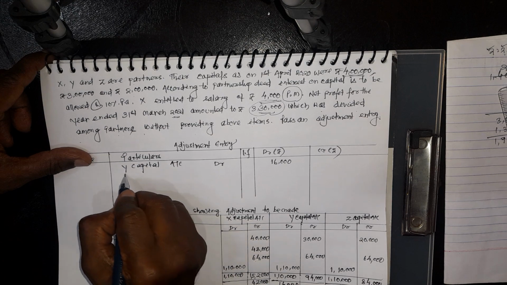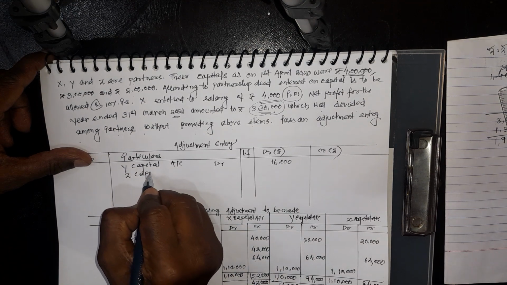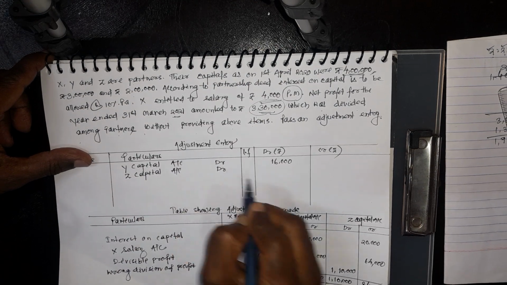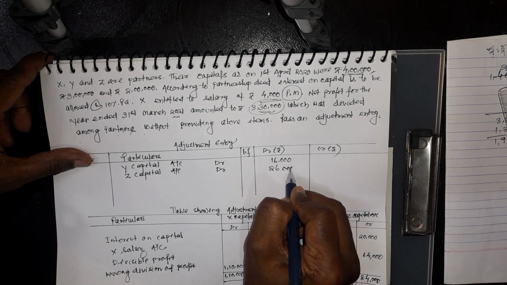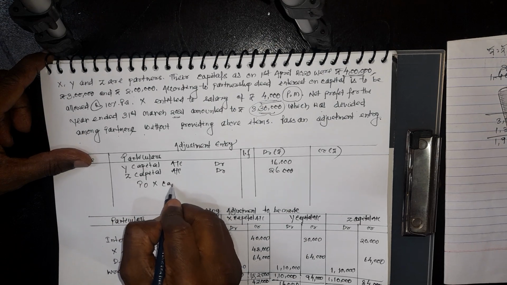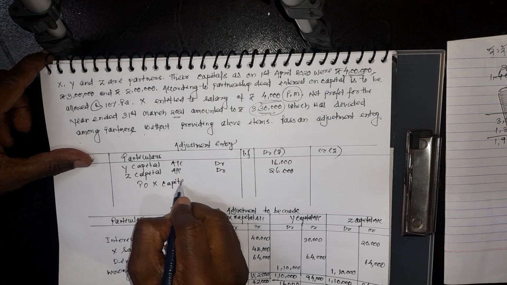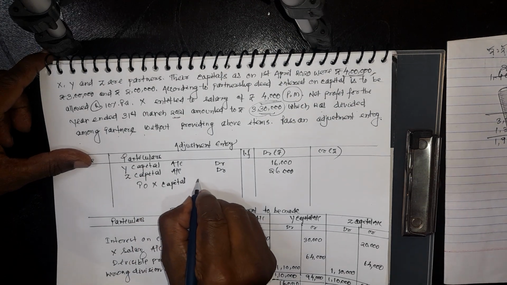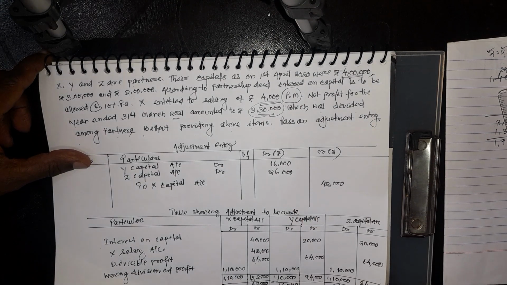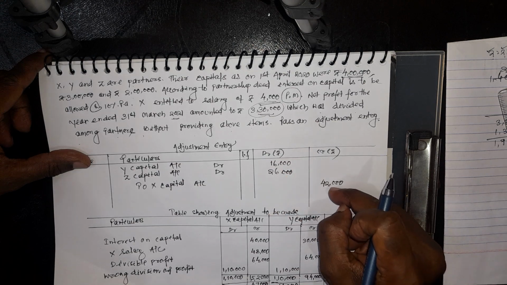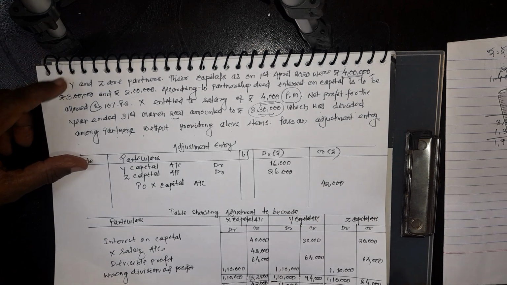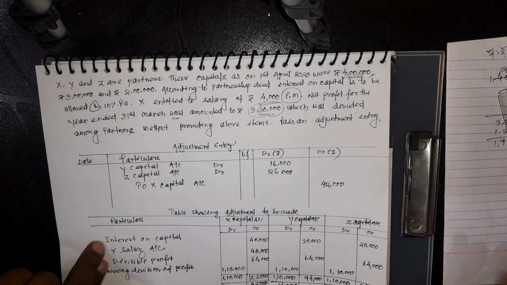Z capital account debit 26,000, to X capital account 42,000. Always remember one thing: the total of debit will be equal to credit. So 16 plus 26 is 42. Clear?